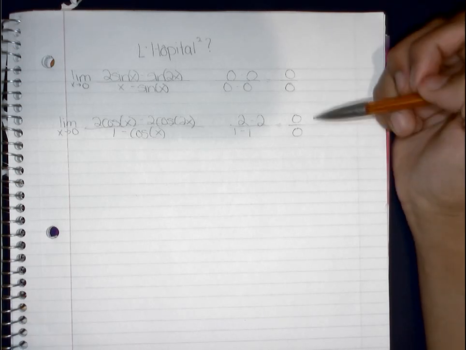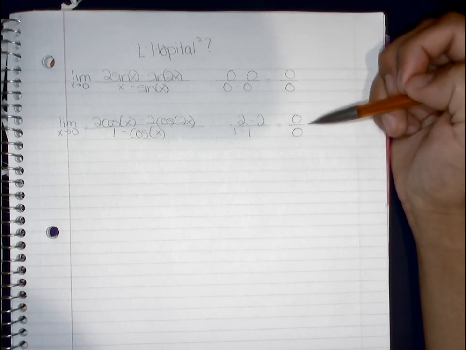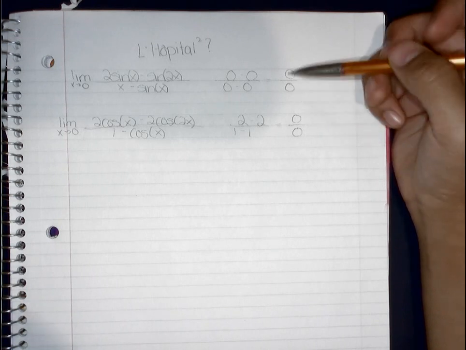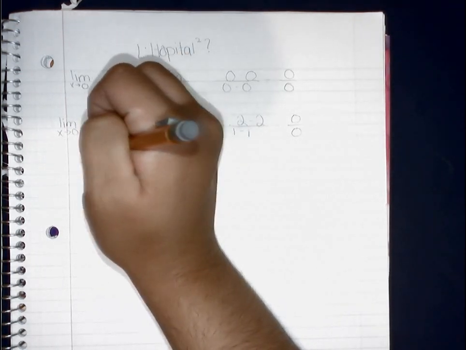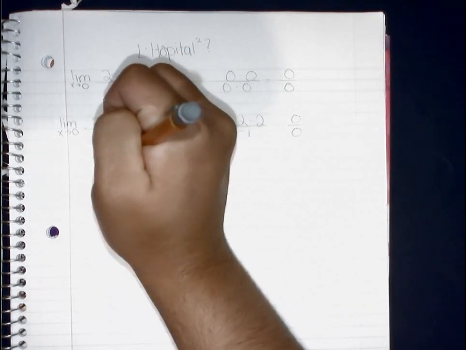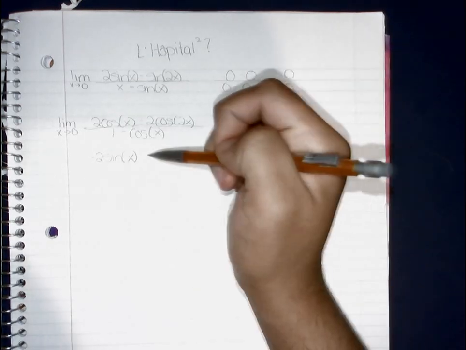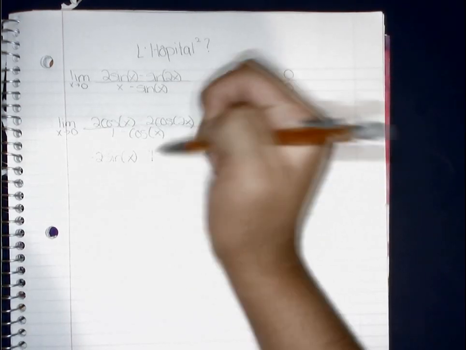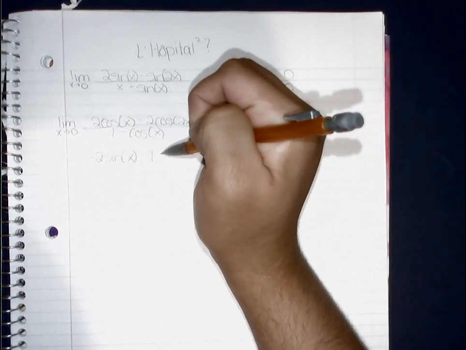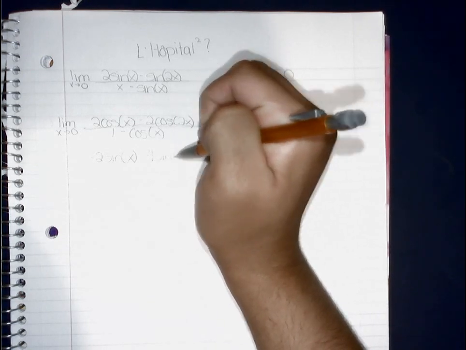Now this doesn't necessarily mean that 0 is going to be the value of the limit. It just means that we can apply L'Hopital's rule again. So we take the derivative again, we get negative 2 sine x plus 4 sine 2x.